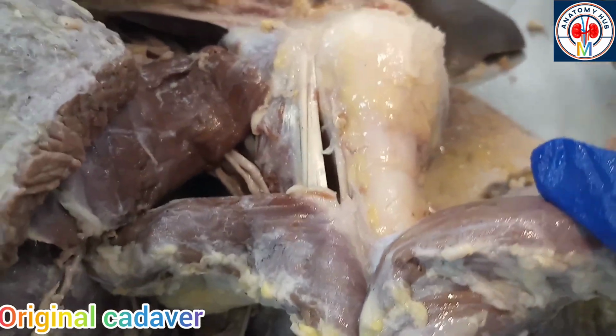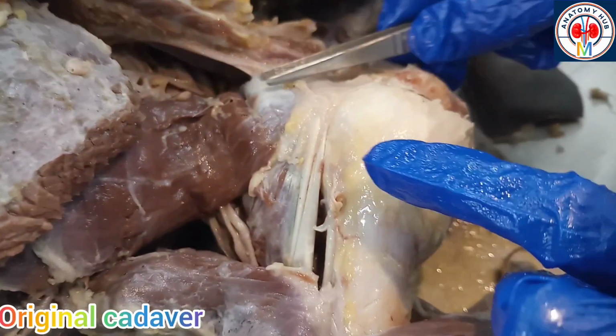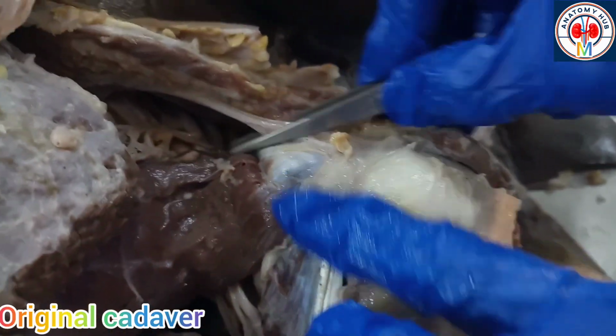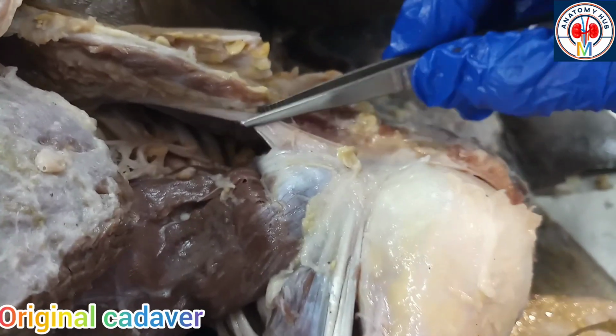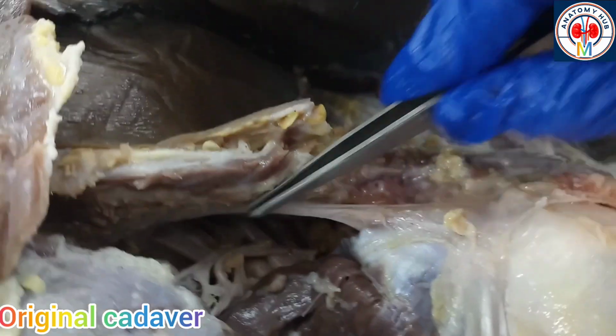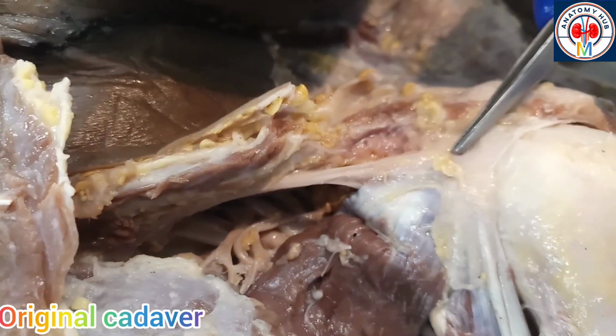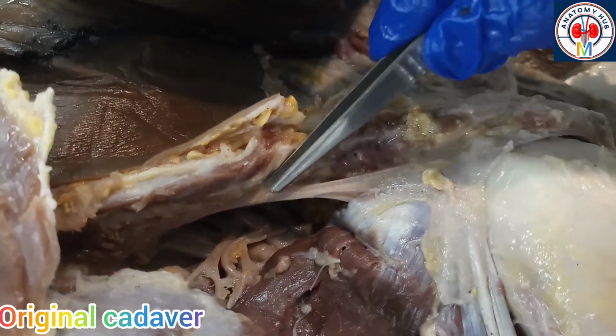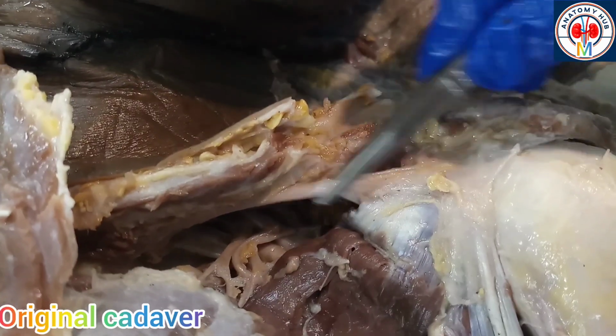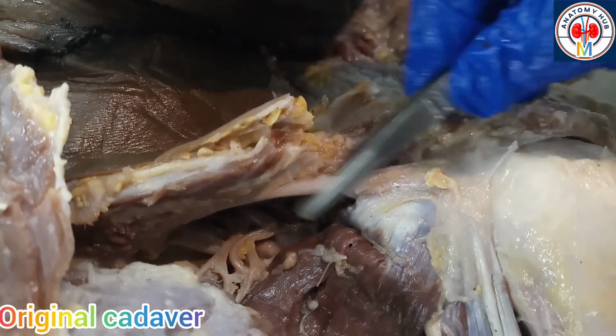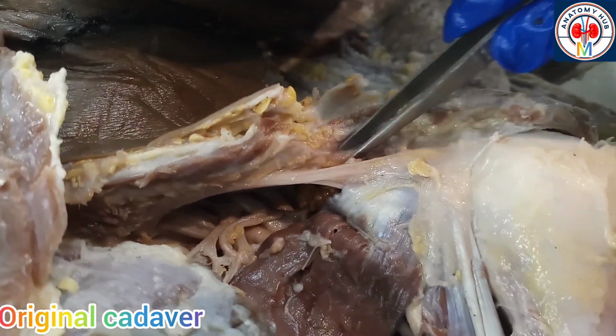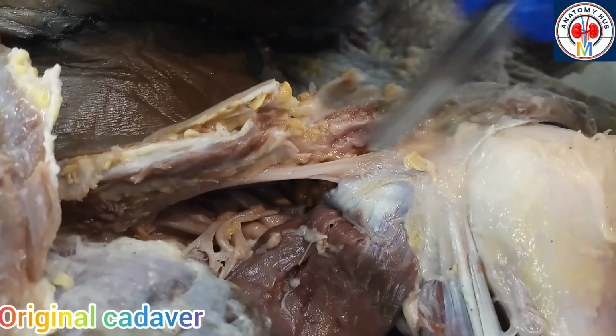Okay, so these are the ligaments. This ligament is actually not part of the shoulder joint, but I will show you here. This is present in between the clavicle and the coracoid process. This is the coracoclavicular ligament. The coracoclavicular ligament will have 2 parts. This is the trapezoid part, and this is the conoid part of the coracoclavicular ligament.